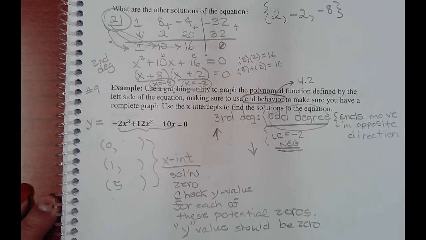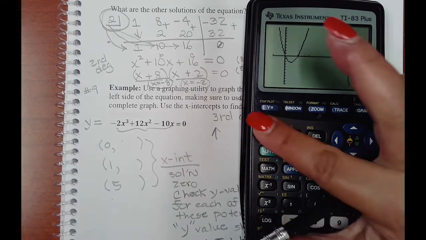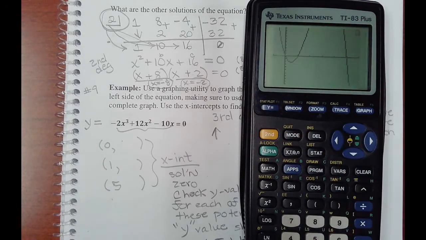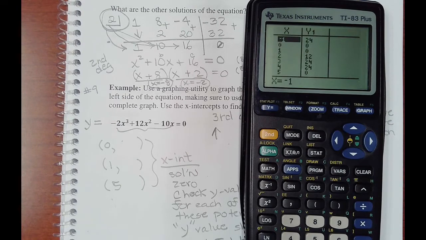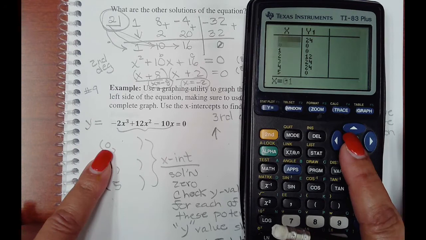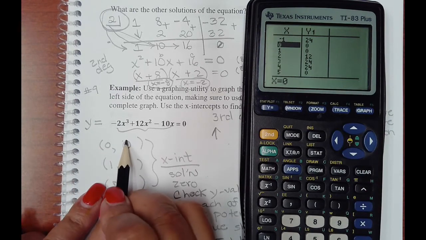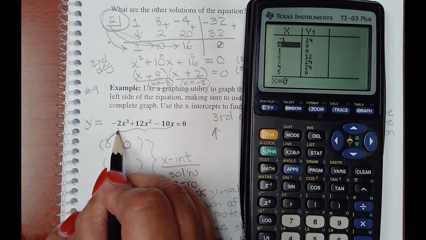Okay, so we're going to make sure and go to second table to check things out at the x values 0, 1, and 5. So second table is just a graph key. Okay, so I think that at the x value 0, let's see what's going on there. Notice that it has a y partner of 0, and therefore this is a solution.